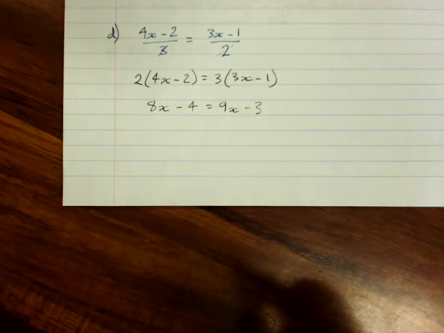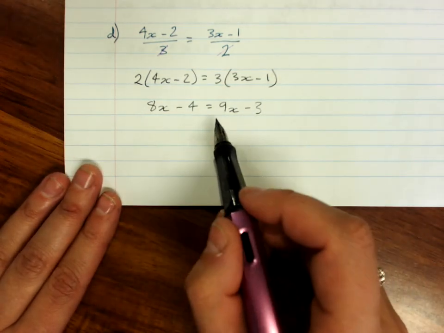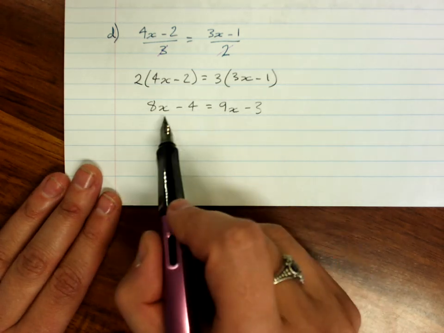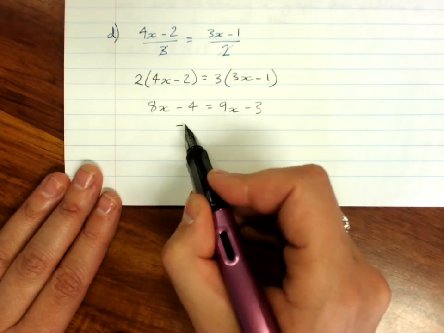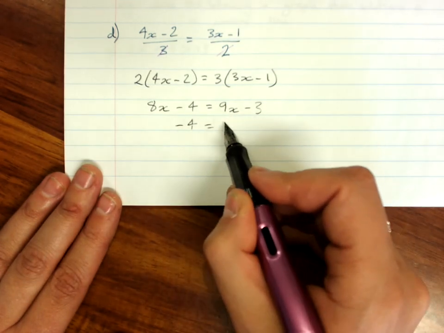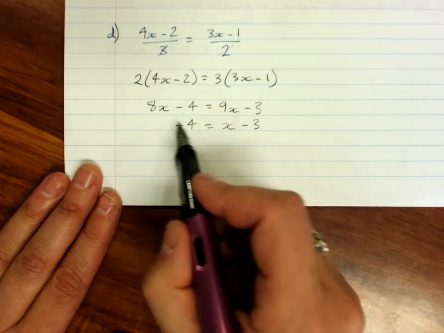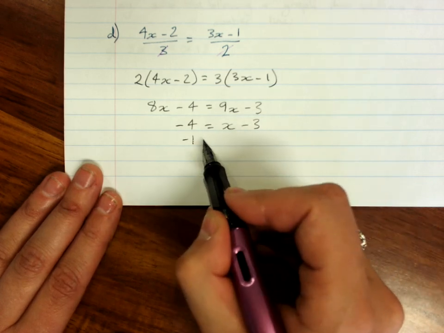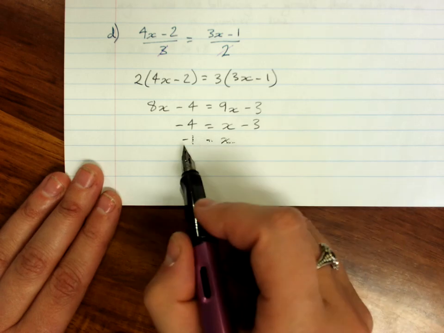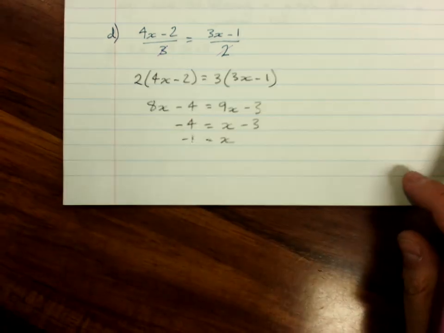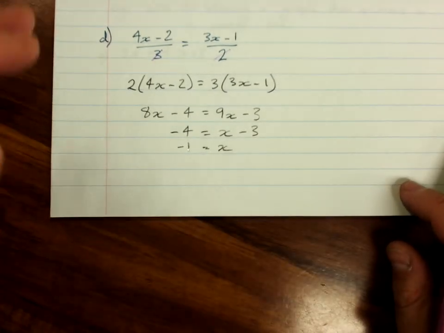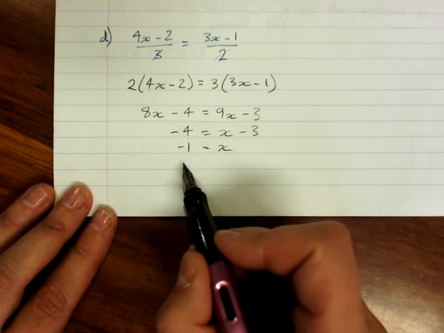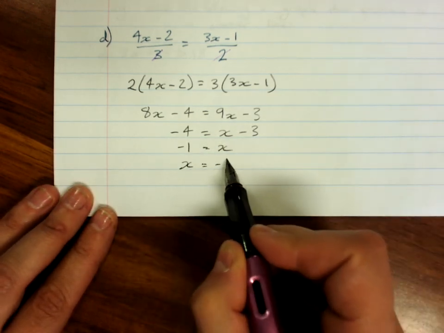Rearranging and gathering like terms. So I would probably end up subtracting 8x from both sides. Negative 4 equals x minus 3. Add 3 to both sides. Negative 1 equals x. And if you get to the stage where you've got your x on the right-hand side, just rearrange.